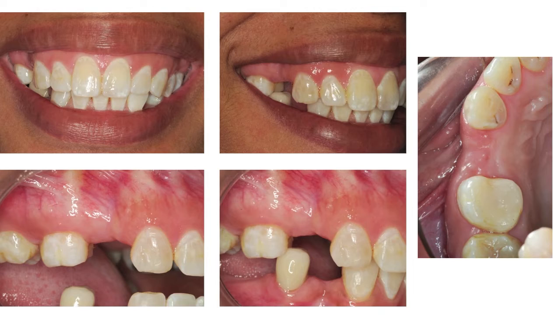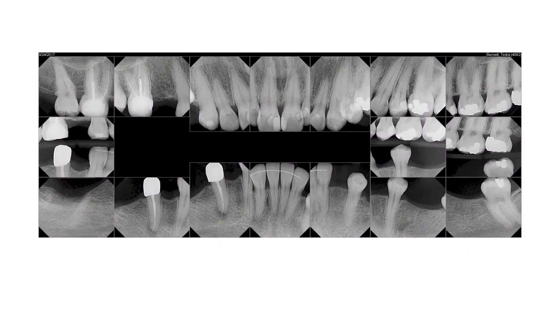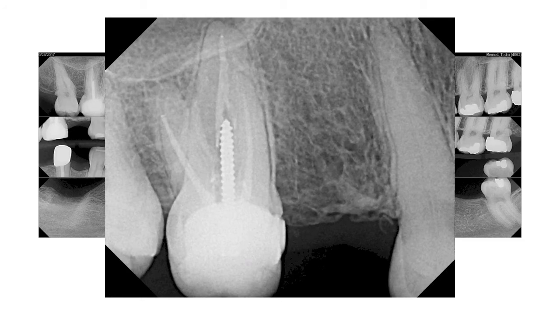So Tidra's missing several teeth, but we're going to treat just one. Okay, here's what her teeth look like. The teeth are apparently sound. You see, she's missing tooth number 5 in the maxilla. She's missing multiple mandibular teeth. But what we're going to do is treat this tooth.